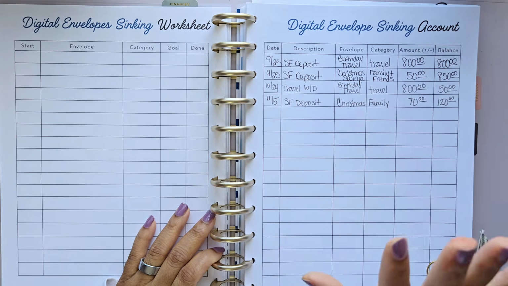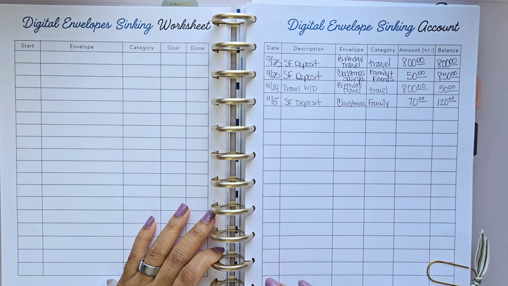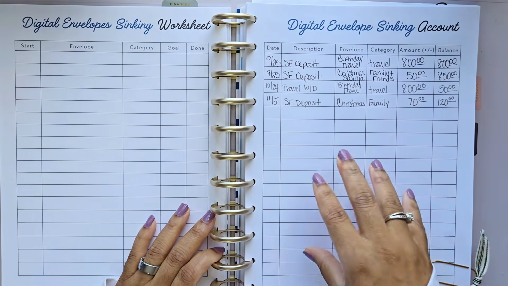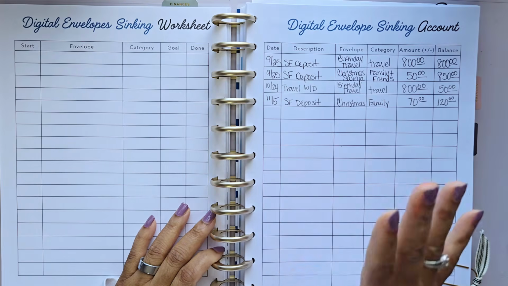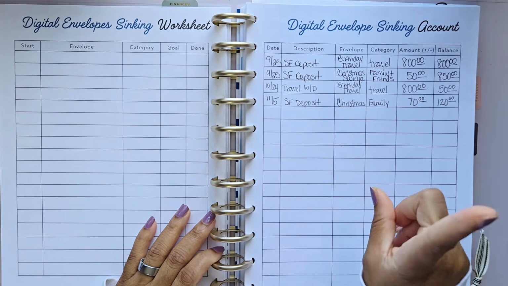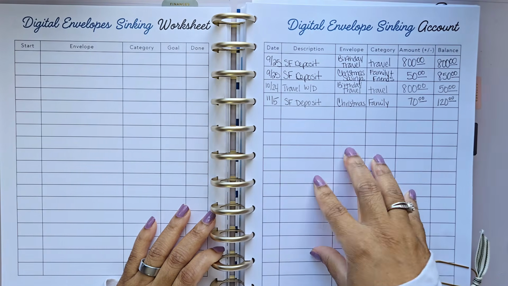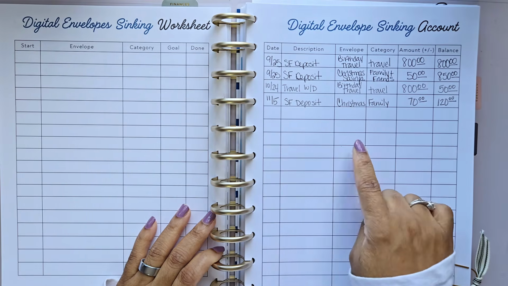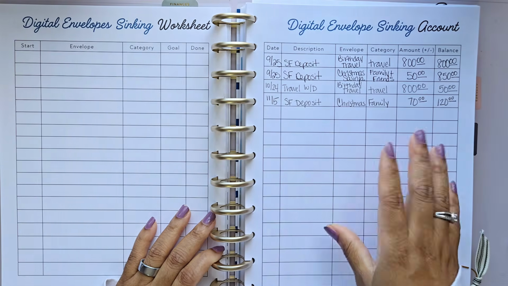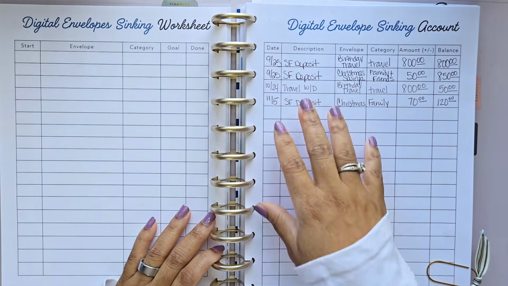You can, but it's going to be hard to maintain that for a long time. It's going to be hard to sustain it. So I don't do that. I tried it. It didn't work for me. I use one sinking funds account, and I use a tracker to help me identify how much money is in that account for each envelope. So this is my tracker.